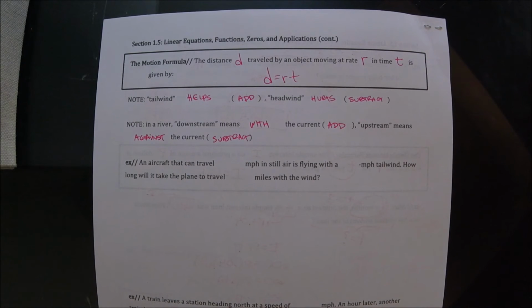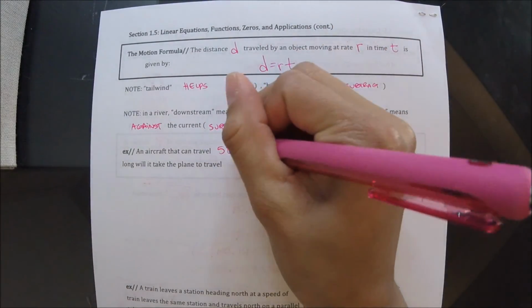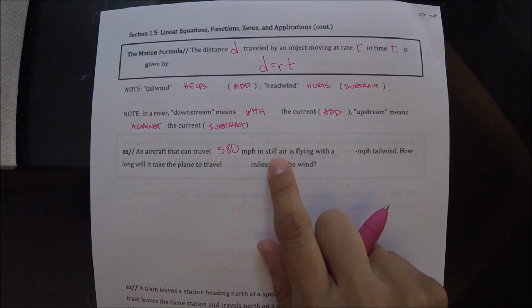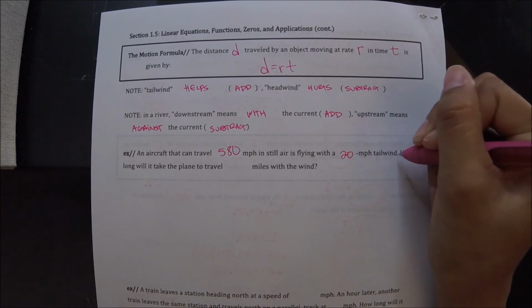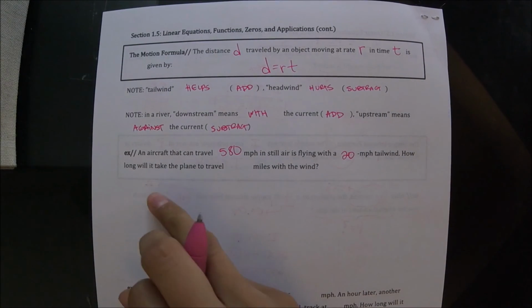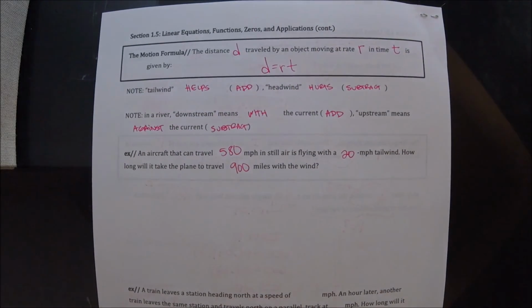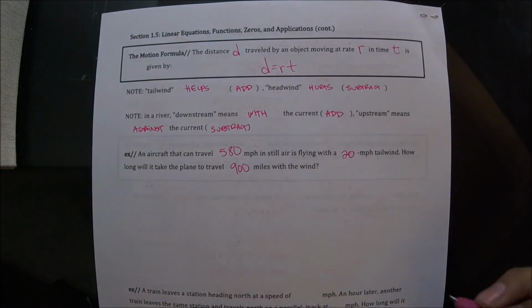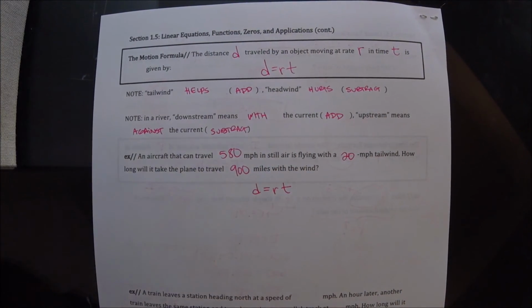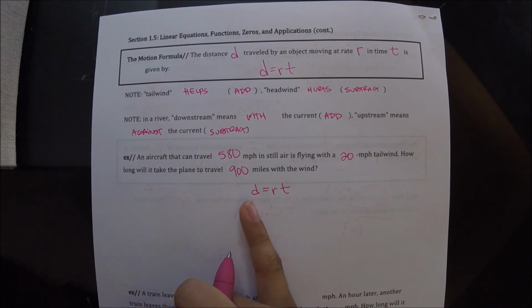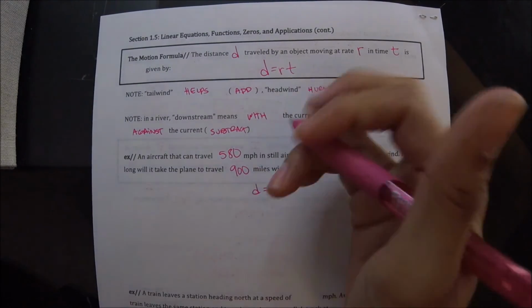So first example, an aircraft that can travel 580 miles per hour in still air, that means no wind, is flying with a 20 mile per hour tailwind. How long will it take the plane to travel 900 miles with the wind? Let's write down, we know this is distance and speed, so let's just write down the formula, d equals rt. What's the distance? Well, it wants to travel 900 miles, so that's our distance.